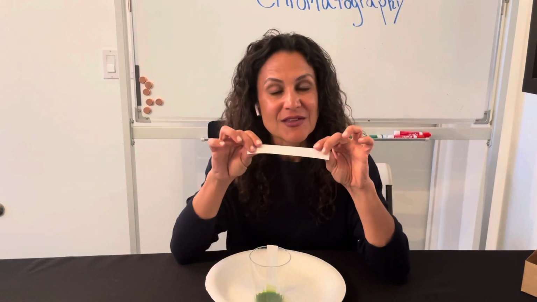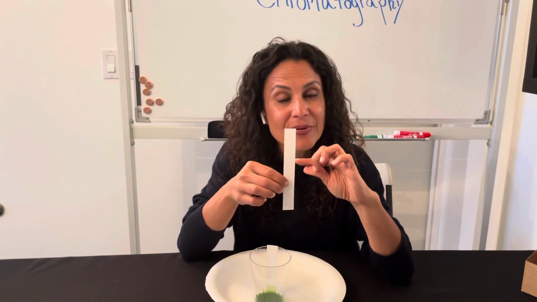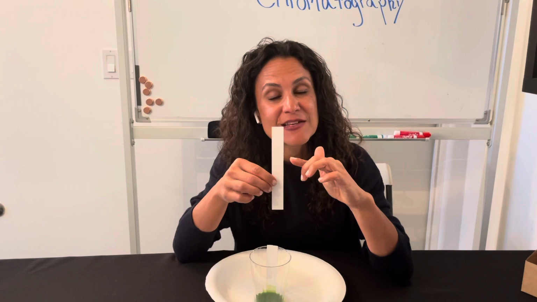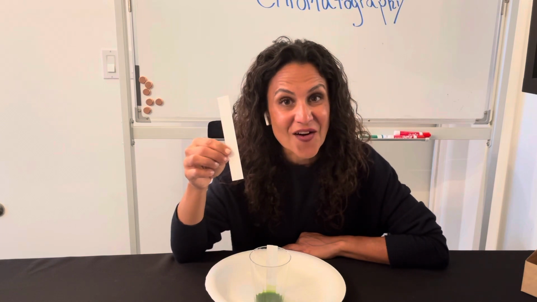Now what we're doing is called chlorophyll chromatography. Chromatography means to separate. And in this case, we are separating out the colors. The only color we see here is green, but we want to see, are there any other colors inside of my green spinach leaves? Now this is called chromatography paper. As the liquid travels up, the different colors that are hidden inside of the green chlorophyll will separate out as different bands. And we will observe and see what other colors there are.